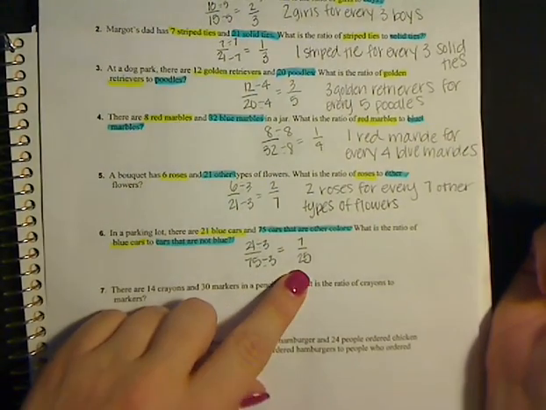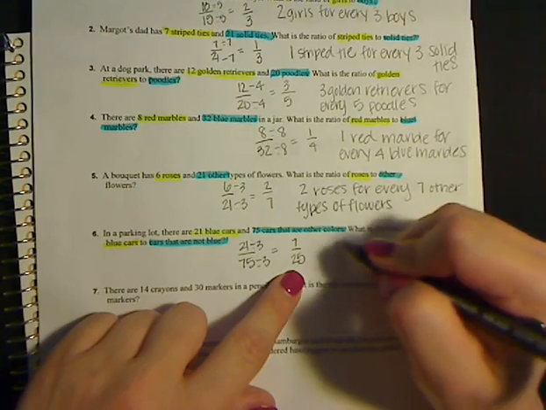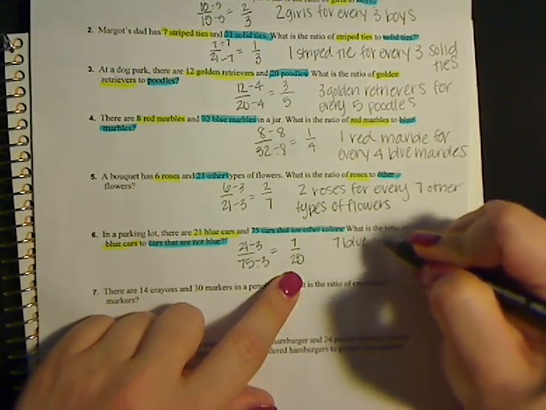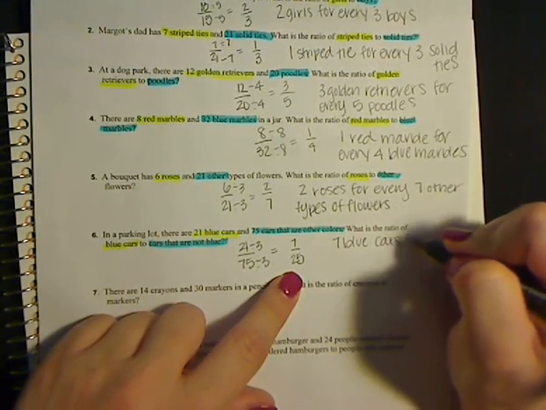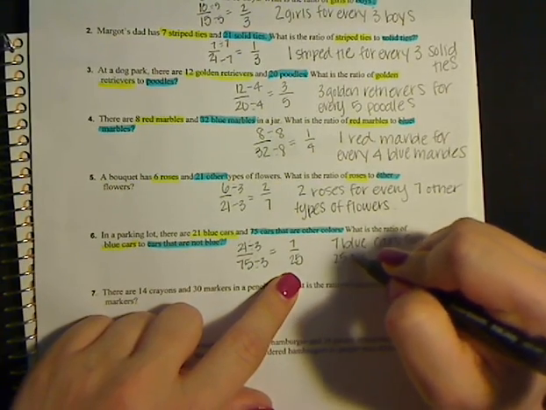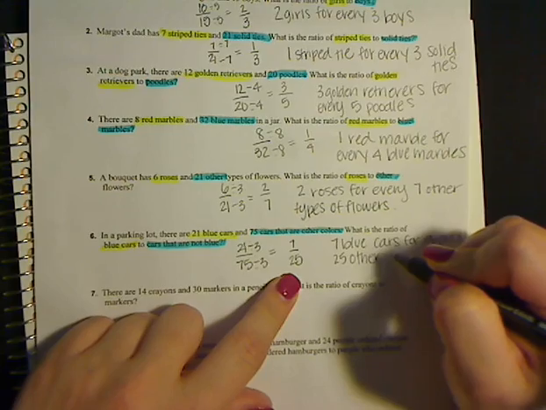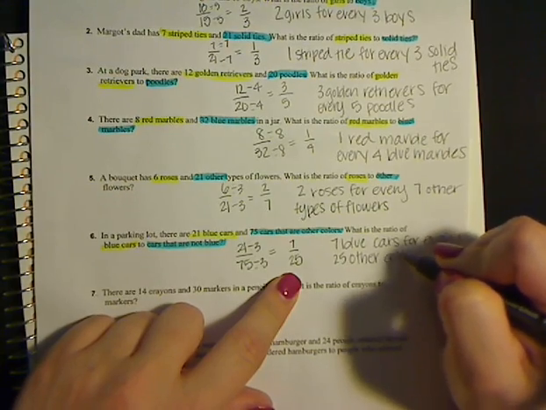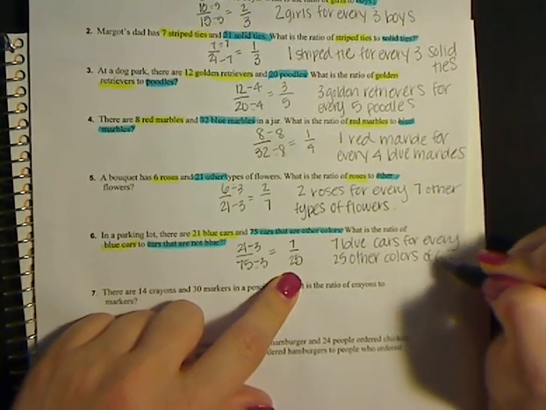Okay, so this is my simplified ratio. So that means that there are 7 blue cars for every 25 other colors of cars.